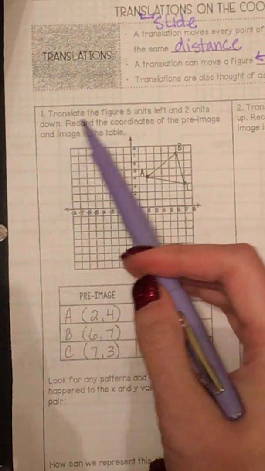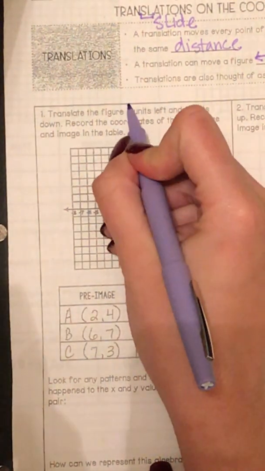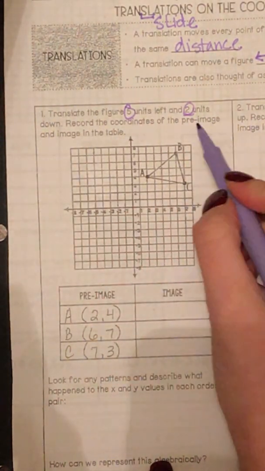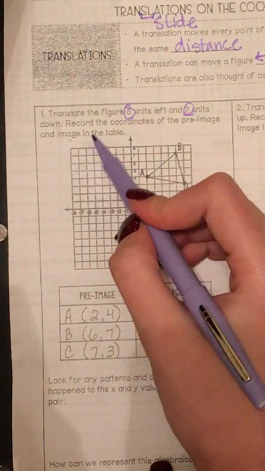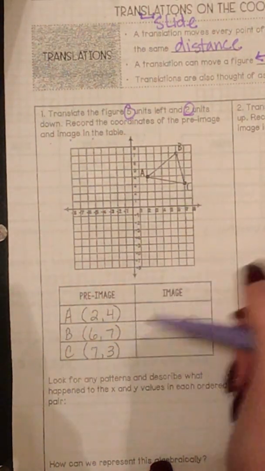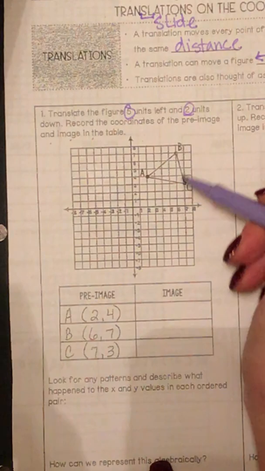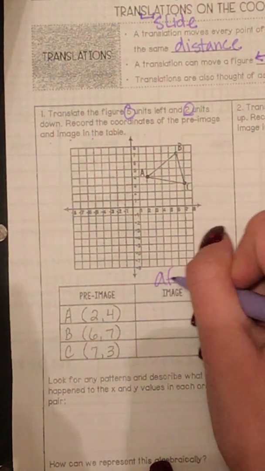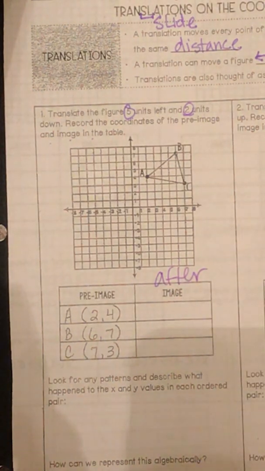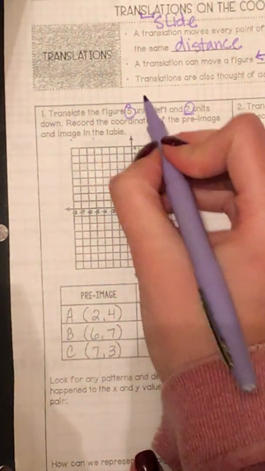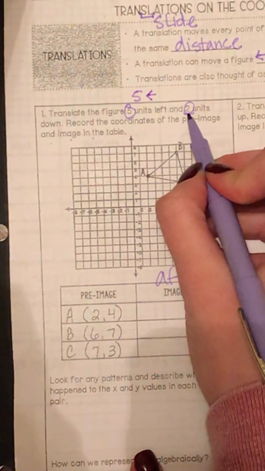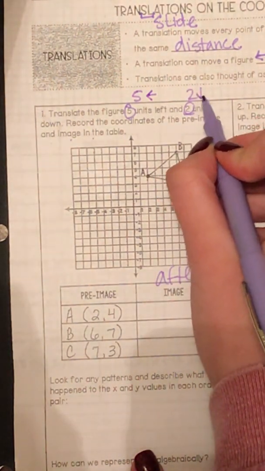It says translate the figure 5 units to the left and 2 units down. Record the coordinates of the pre-image and image in the table. So we did the pre-image, which is the image that happens before any transformations. And we're going to do the image, which is the after. Now, I like to write little keynotes on here. So it says 5 units to the left, so I write my 5 and I put an arrow to the left and then 2 down.